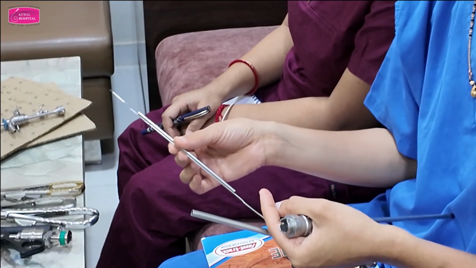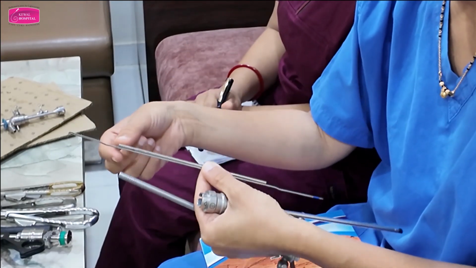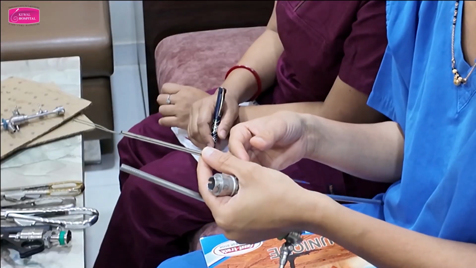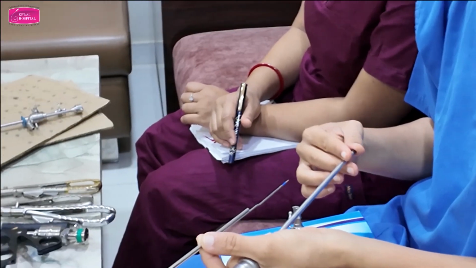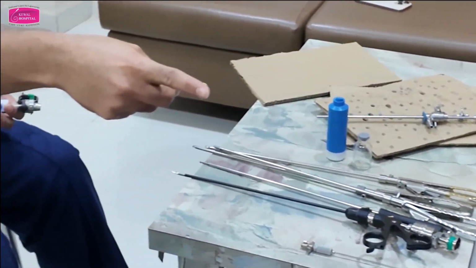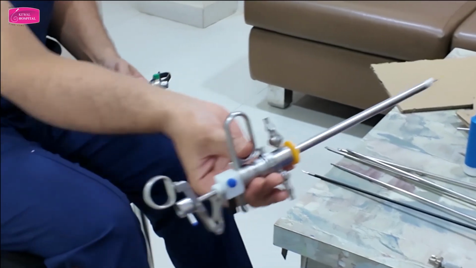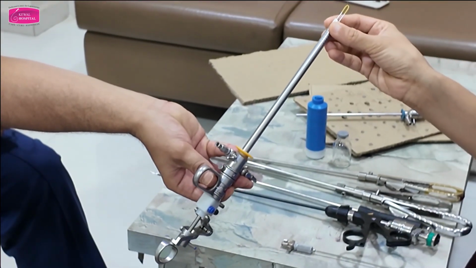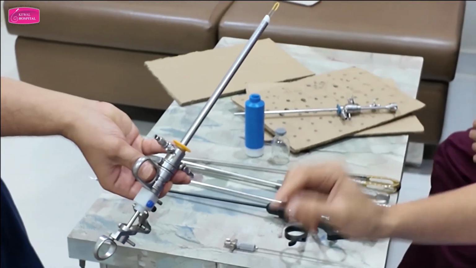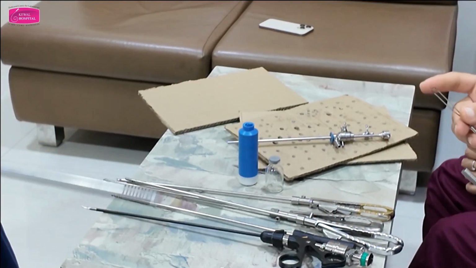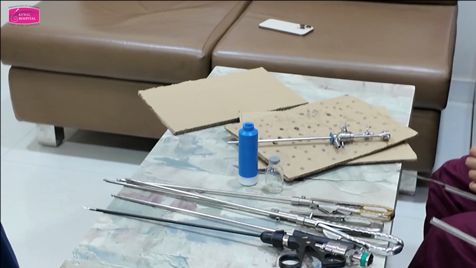See, this is the roller ball. This is for ablation of the endometrium wall. This is for polypectomy. Knife? See, this is the Collins knife. Got it? The knife is blunt. Yeah. Okay.